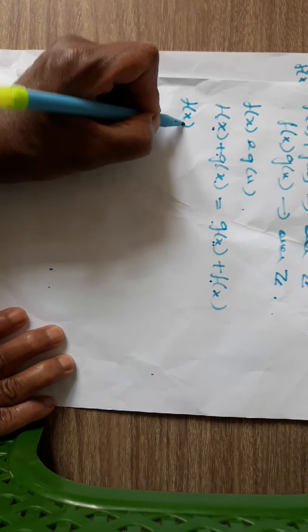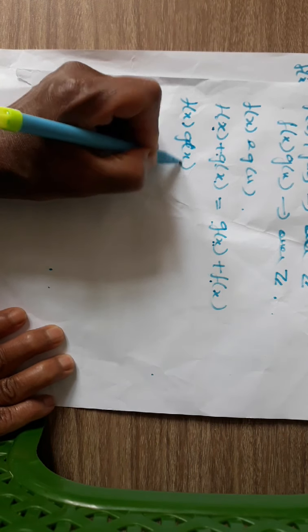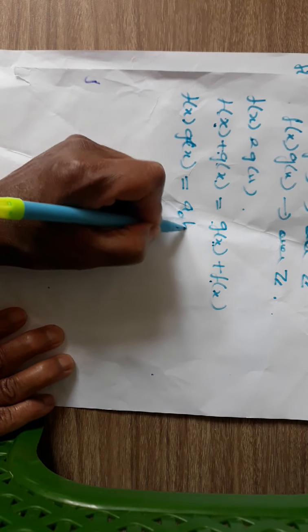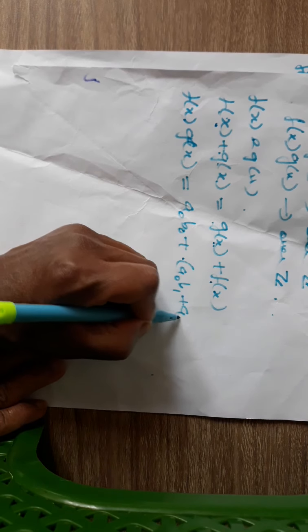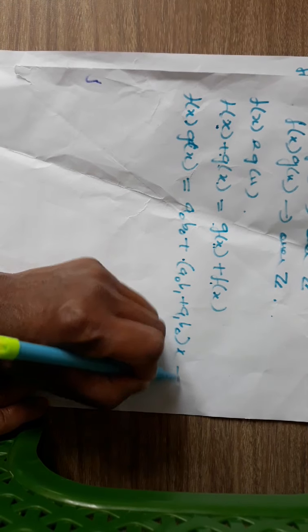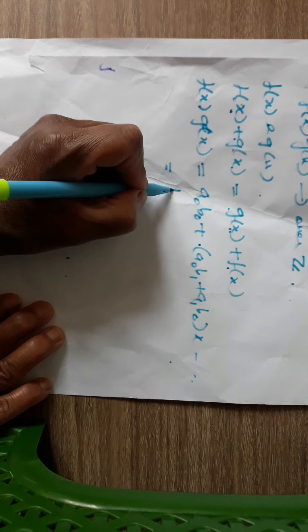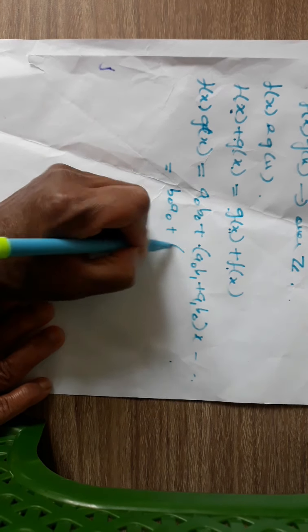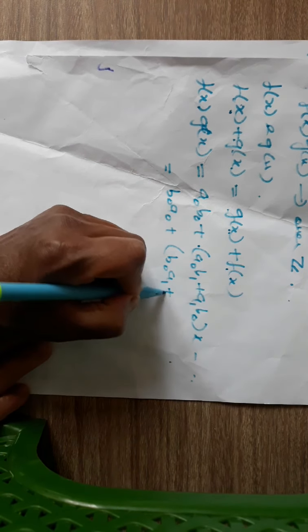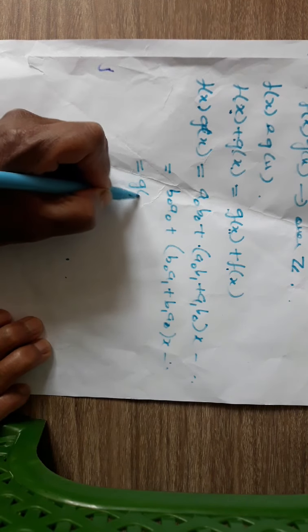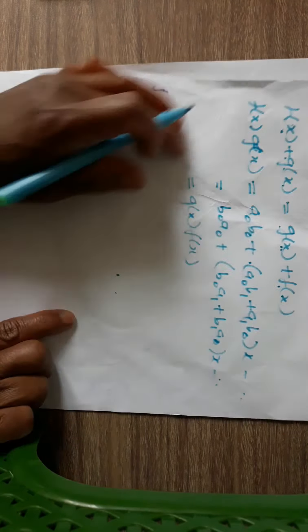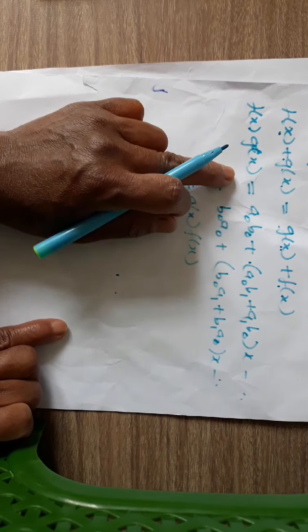Similarly, the product f(x) into g(x) can be written as a naught b naught plus a naught b1 plus a1 b naught into x plus dash dash, which is the same as b naught a naught plus b naught a1 plus b1 a naught into x plus dash dash, which is the same as g(x) into f(x). So this shows that the product of two polynomials satisfies the commutative law.